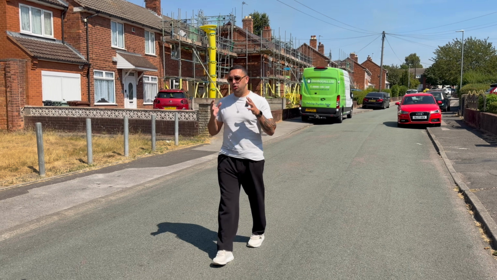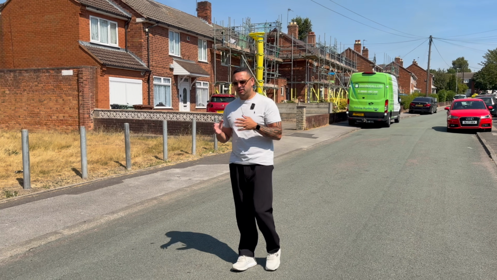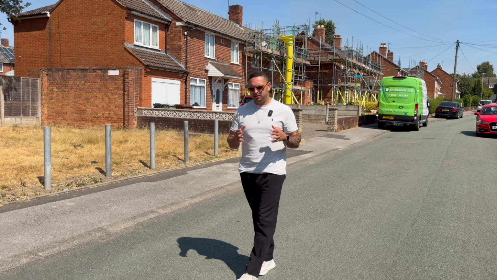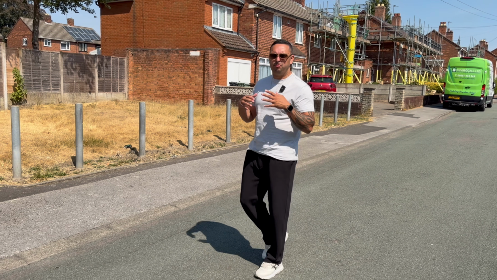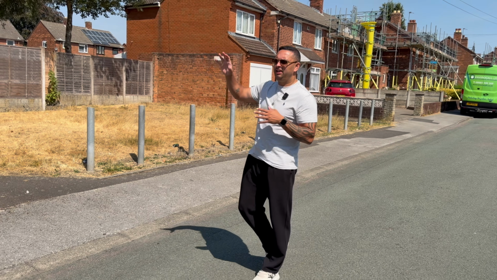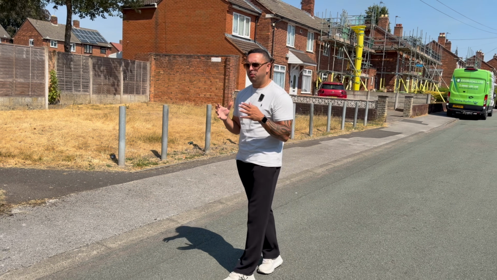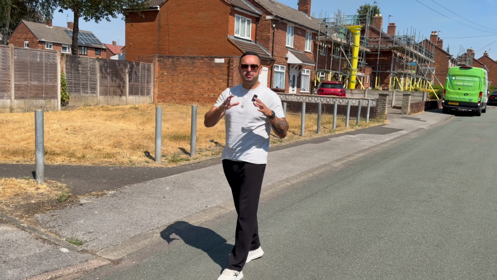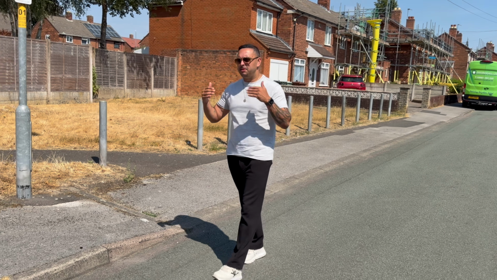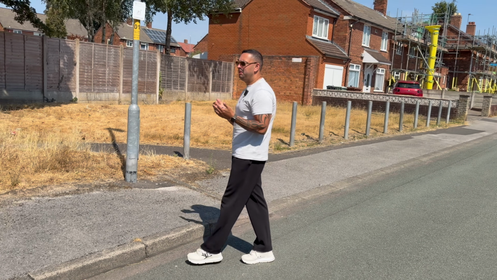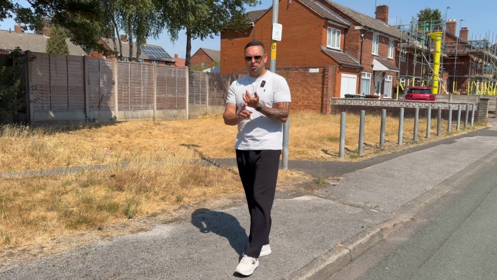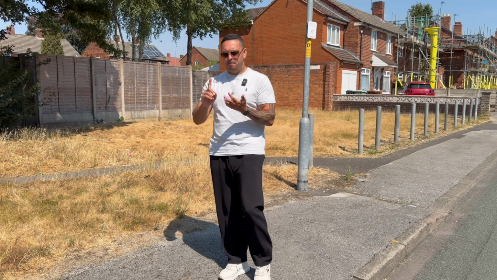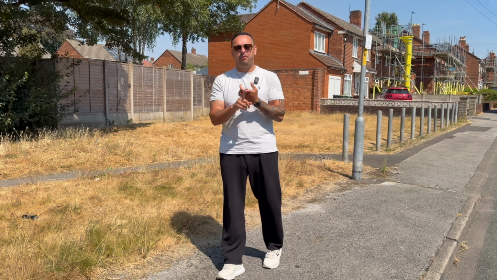Auctions are usually problem properties or repossession properties. They're not flips that have been done where people have bought, refurbed and are selling them at the high end. There's always something wrong with an auction property, and it's your job to identify it in order to maximize the money from it. So let me give you an example of some of the problems that you will find in auction properties. Structural, damp, mold, issues with titles, meaning that you might not get full ownership.